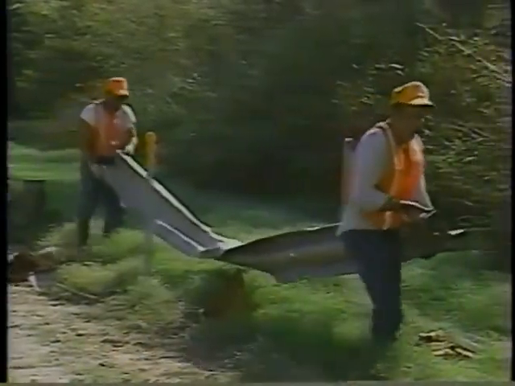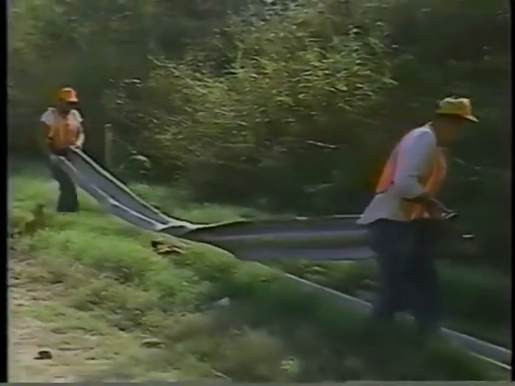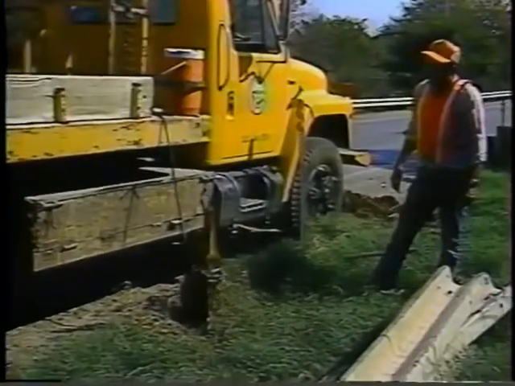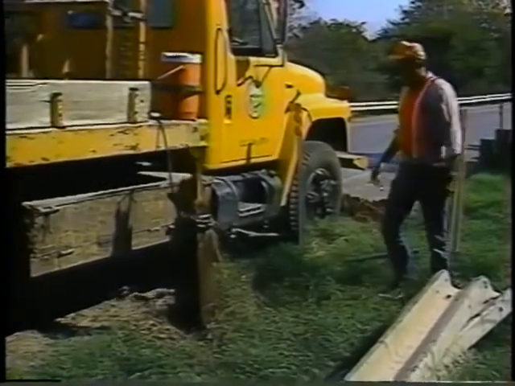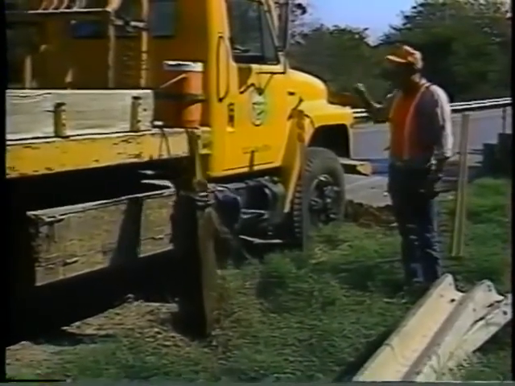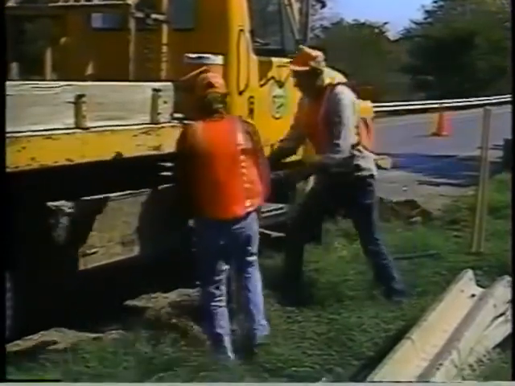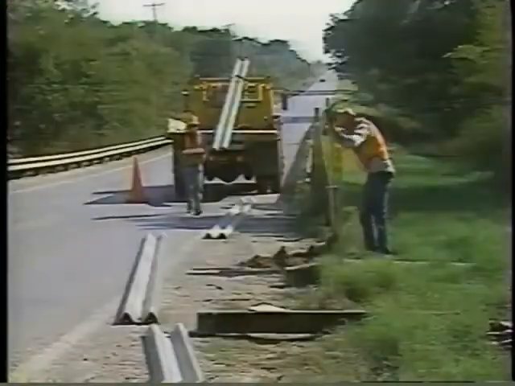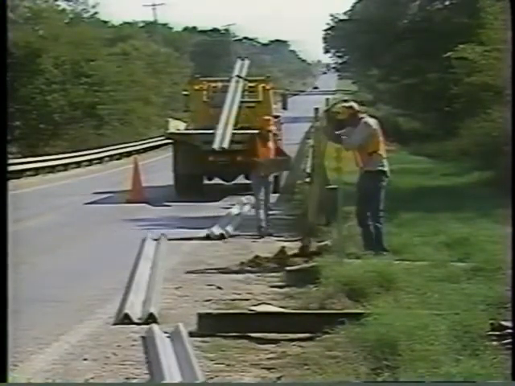Whatever can be salvaged is set aside for later use with the system, but bent pieces aren't used until they've been straightened. When the worksite is cleared of damaged rail, the damaged posts are removed. Wood posts may have to be dug out or pulled out with a chain and hoist. Steel posts that have been slightly twisted can often be straightened in the ground. At this point, the post hole needs to be cleaned up and adjusted to proper depth.